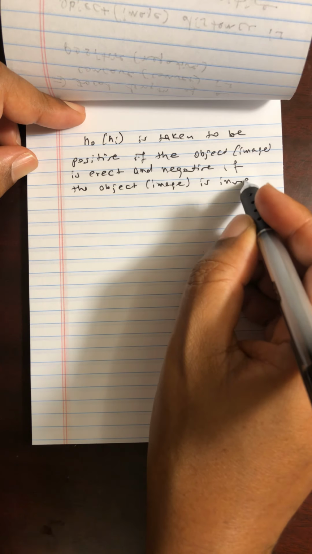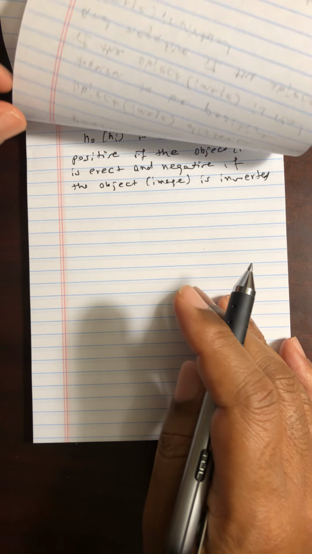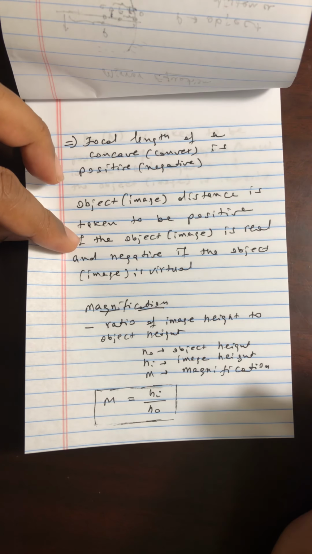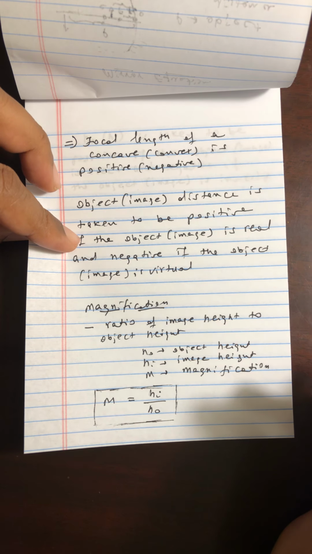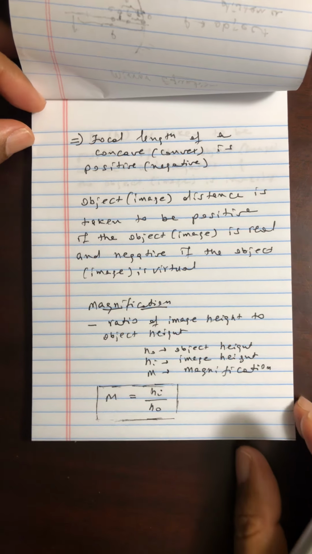So if you obtain a negative value for the height of the image, it means the image is inverted.